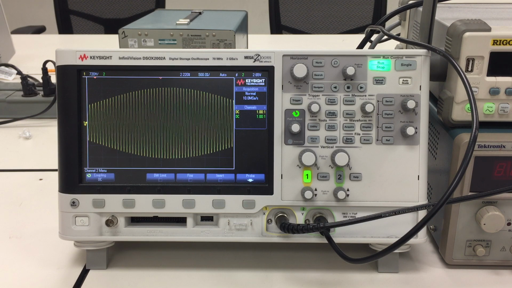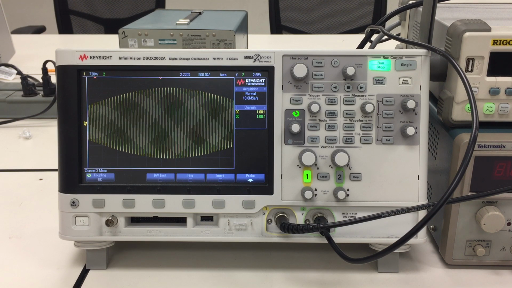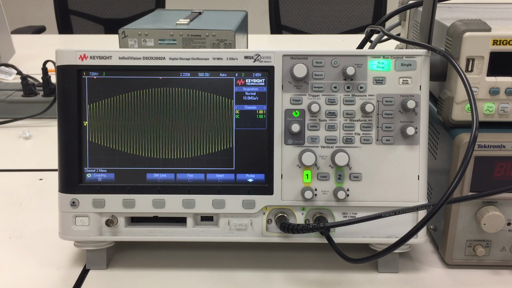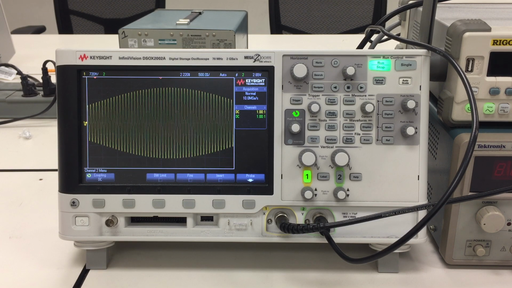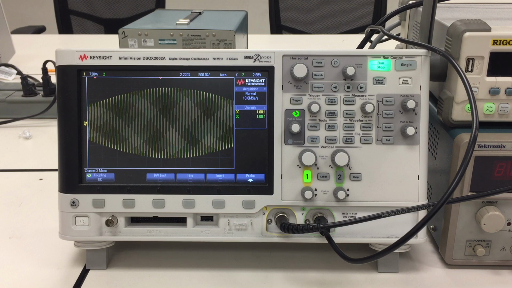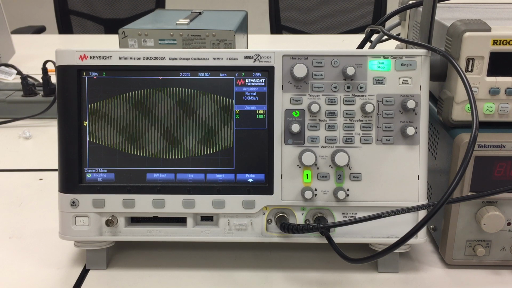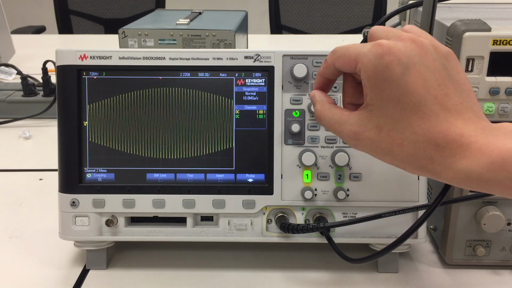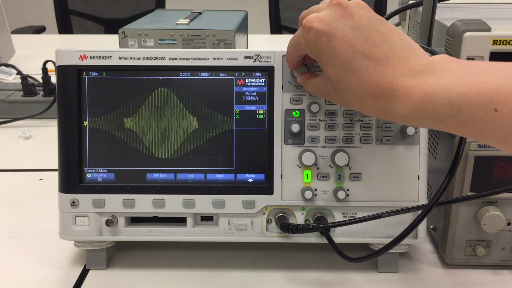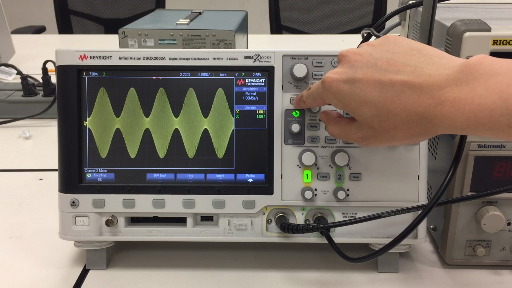So basically that means you would have many legit time zero reference points for your quote-unquote snapshot taking of your oscilloscope.